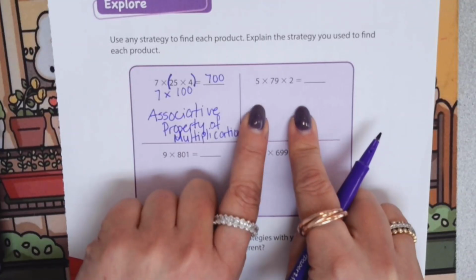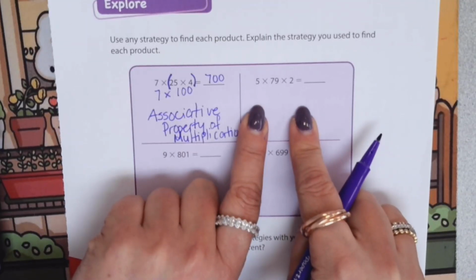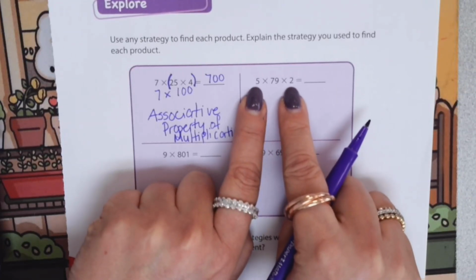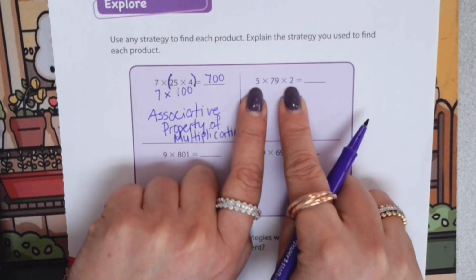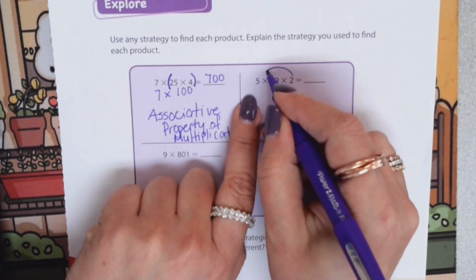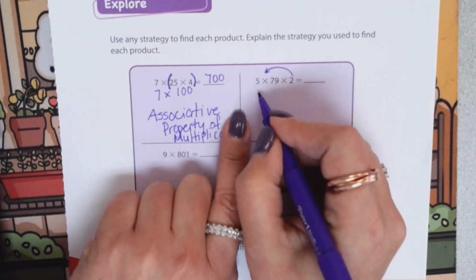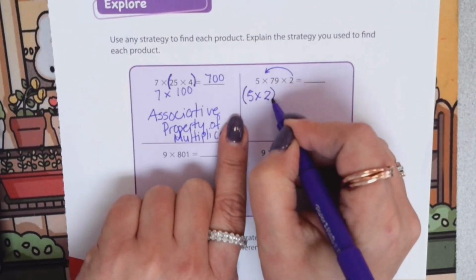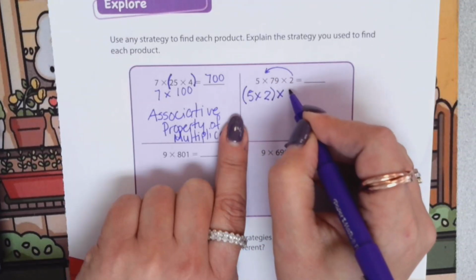Now let's take a look at this one. If you notice, if I multiply the 5 and the 2, what do I get? I get a 10. So in this case, I have to bring what together? I have to move the 2. 5 times 2 times what? Times 79.